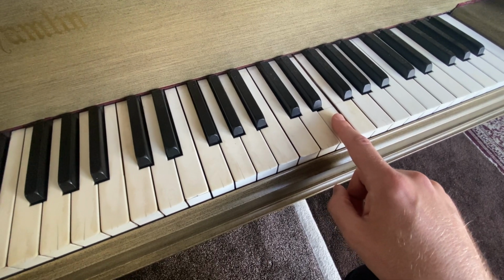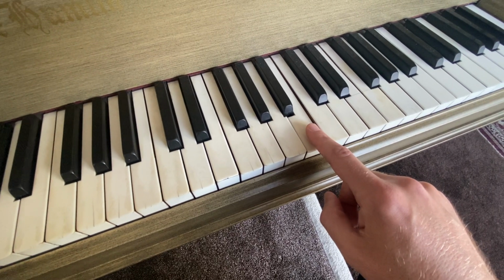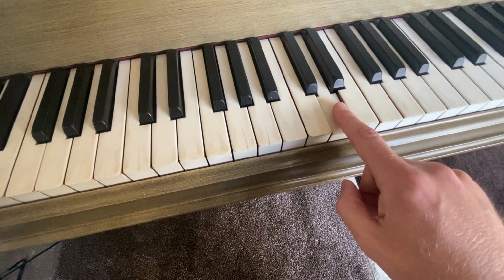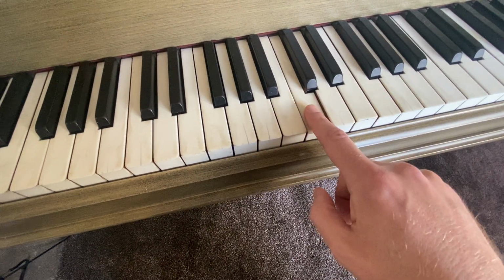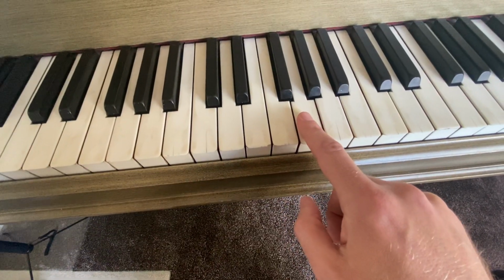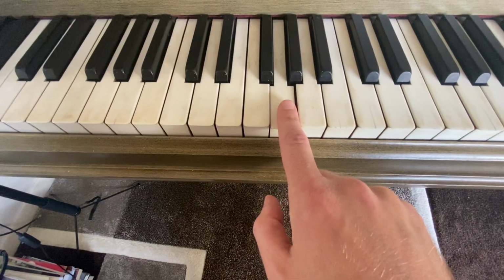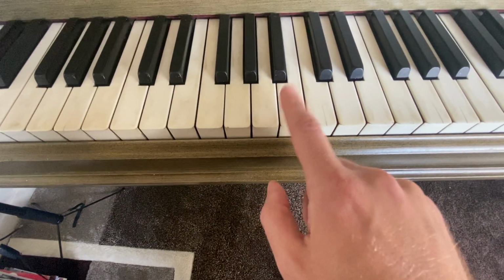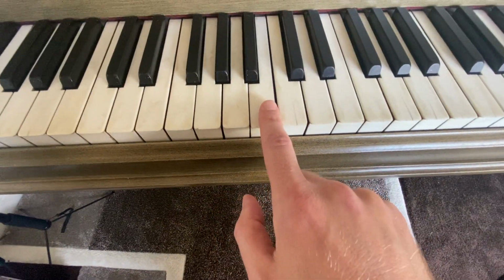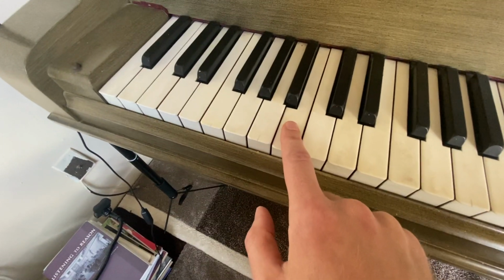Go down a 4th. Go up a skip. Go down an octave. Go up a step. Down a skip. Up a 5th. Down an octave. Down a step. Down a step. Up a skip. Down an octave. Up a skip. Up a 4th. Up a 5th. Down an octave. Down 2 octaves. Down a 7th.